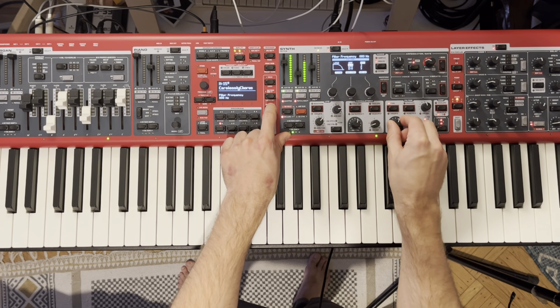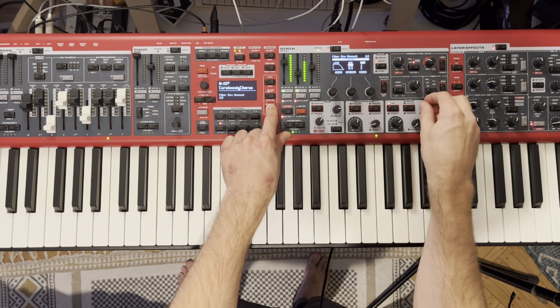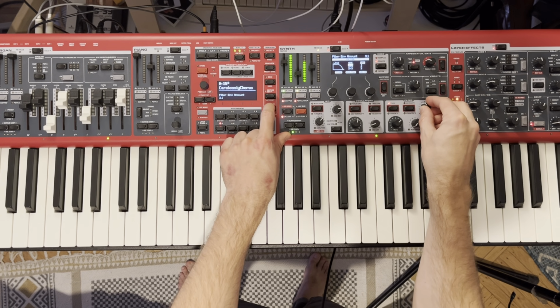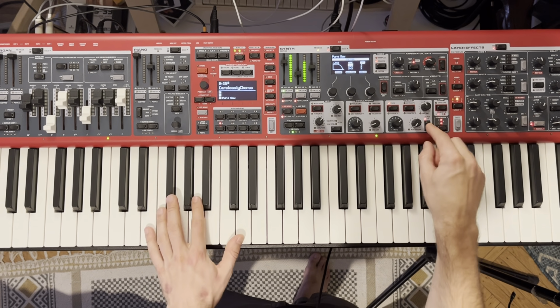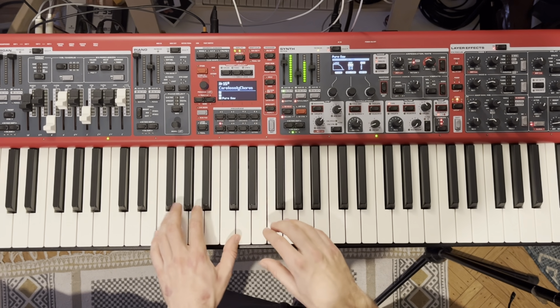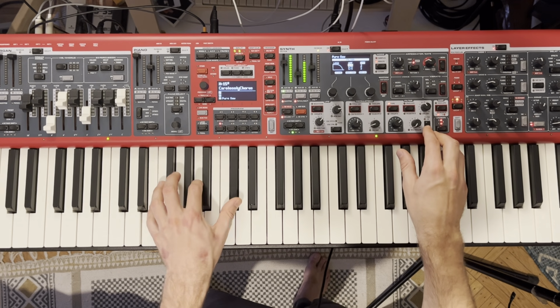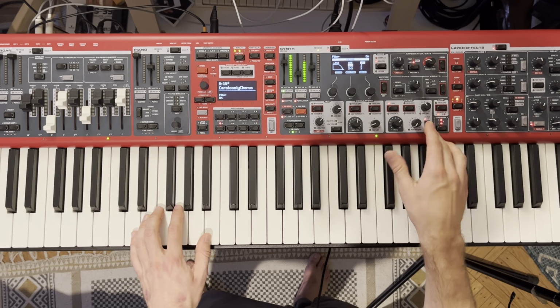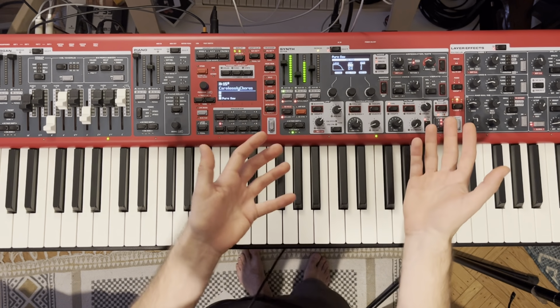Filter's at 2.3 kilohertz. Let's get it about there. And 3.3 on the envelope amount. I wouldn't say it's terribly different without. In some ways, this might actually cut a little better in the mix. But alas, that's where I ended up.